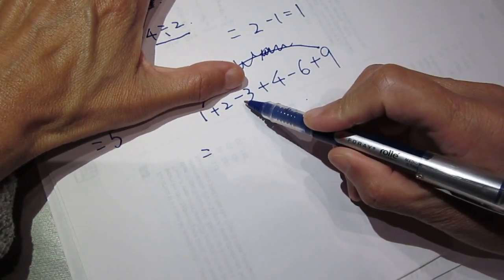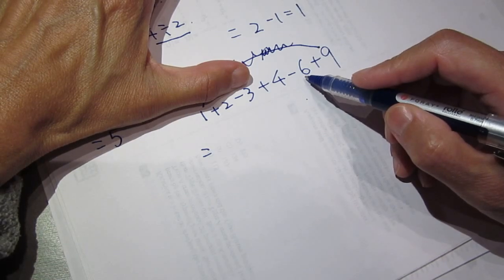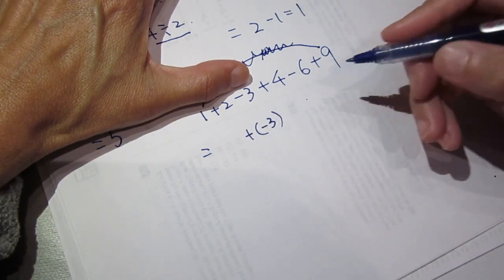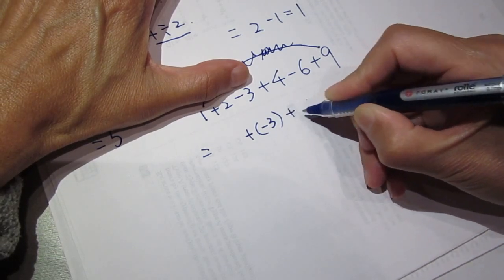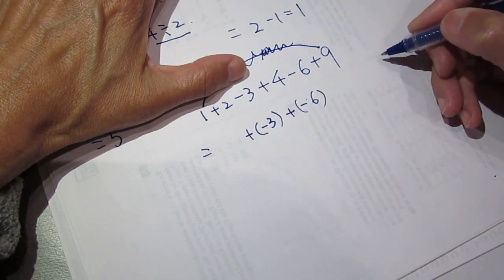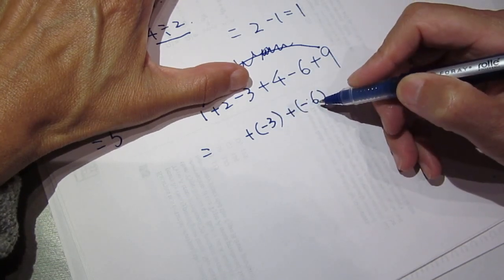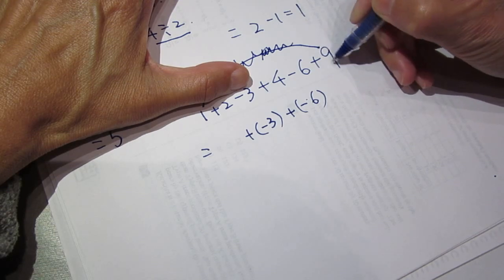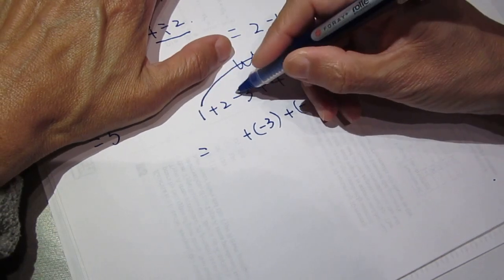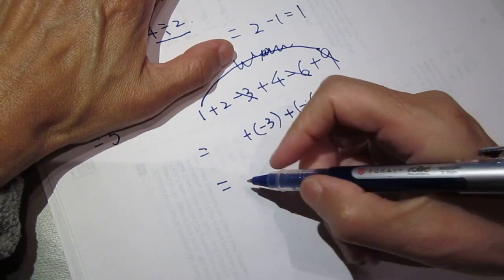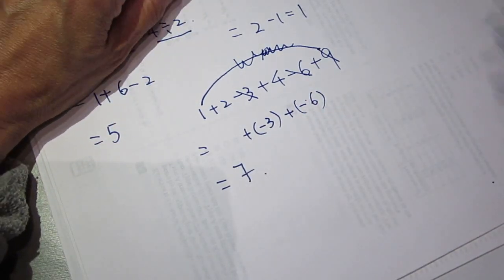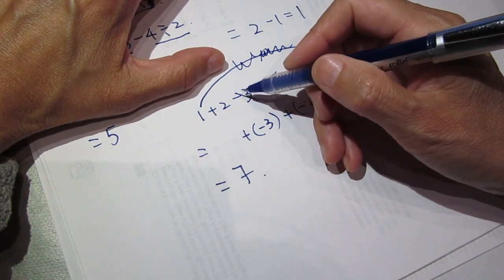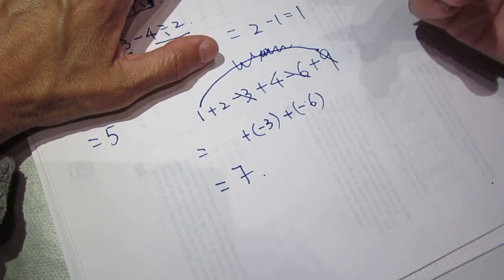So here, minus 3 and minus 6, you can look at it as adding negative 3 and adding negative 6. And negative 3 and negative 6 makes negative 9 and can cross out this positive 9. So the result is 7. Make sense? So subtracting a number is the same as adding its negative.